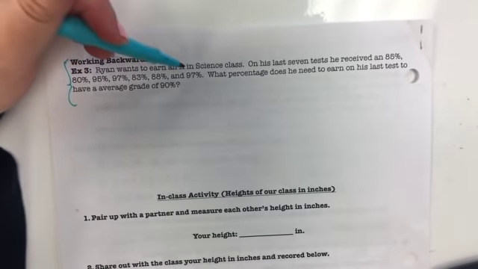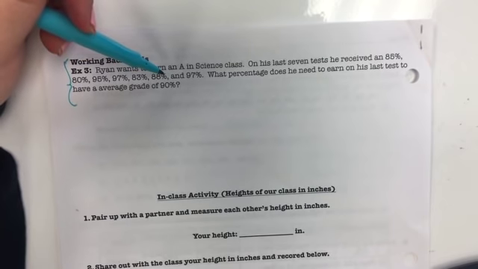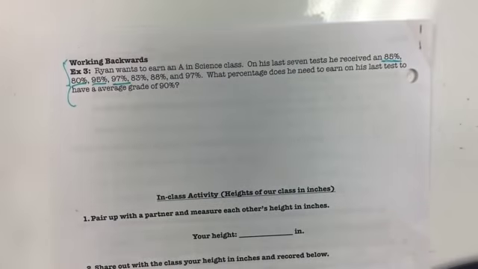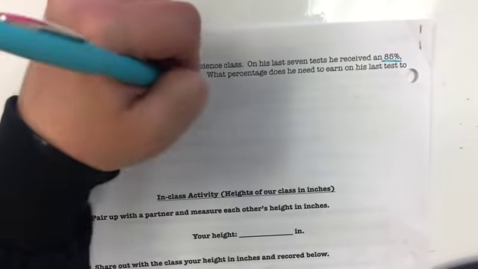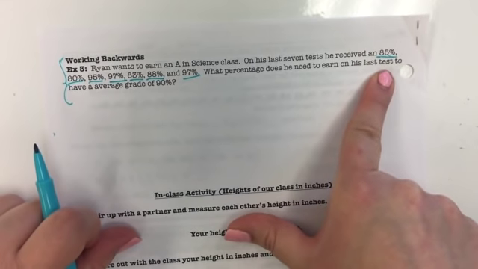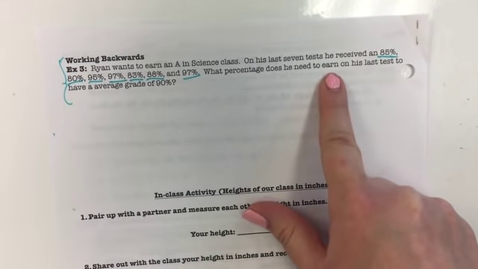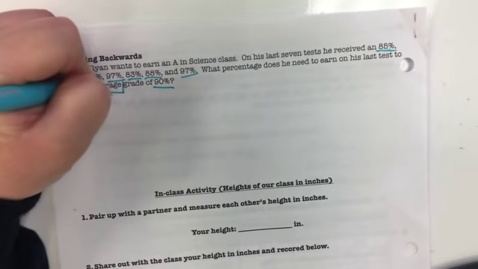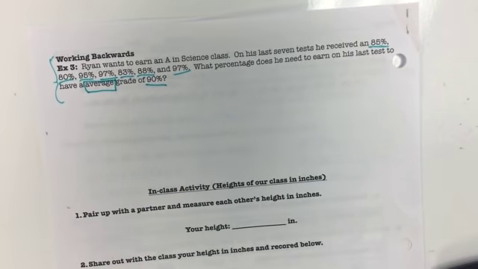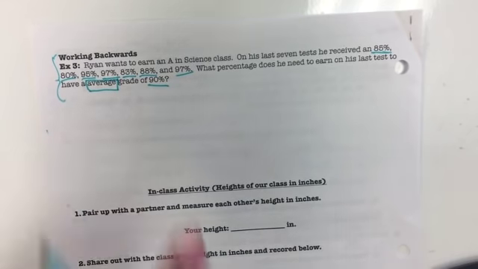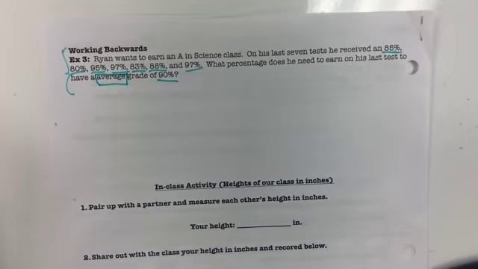So Ryan wants to earn an A in science class. On his last 7 tests, he received an 85%, an 80%, a 95%, a 97%, an 83%, 88%, and a 97%. What percentage does he need to earn on his last test to earn a total grade average of a 90%? So here we're looking for the average. So we're actually gonna find the mean here, and we know that we want our mean to be 90%. So we want our solution for our mean to be 90%.